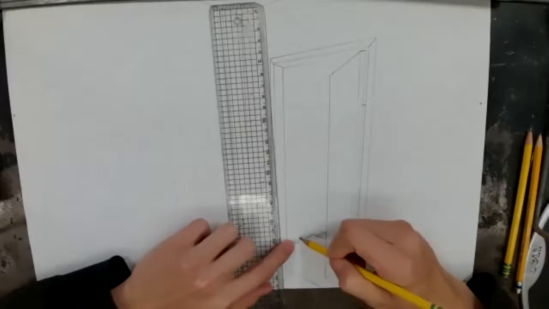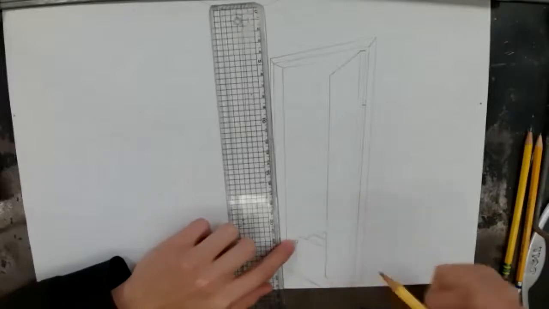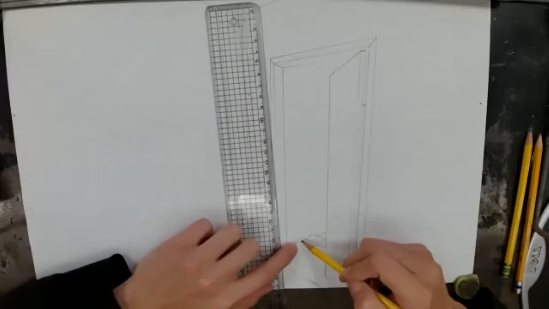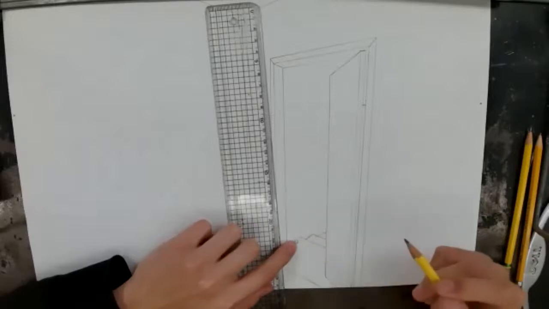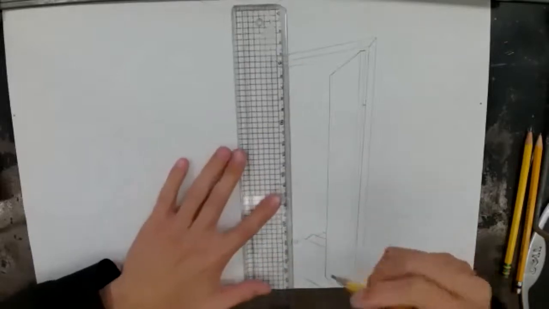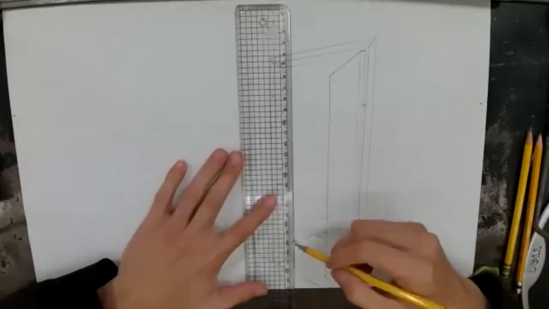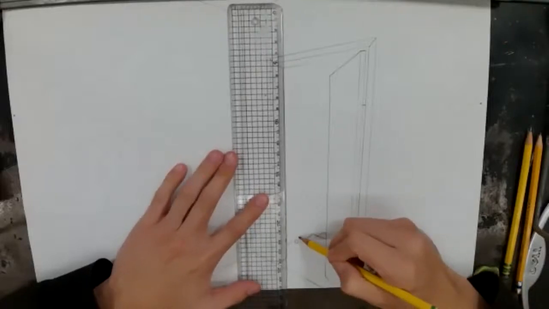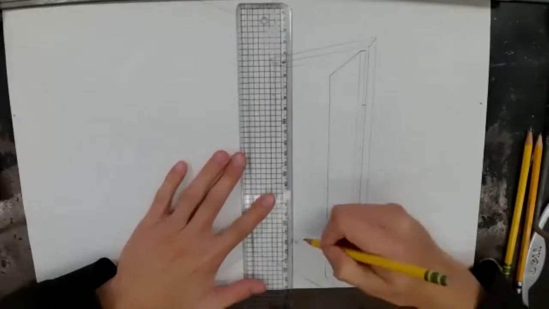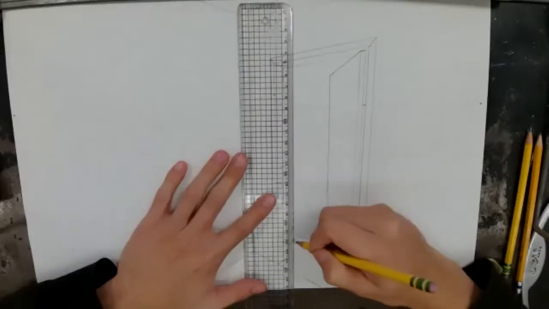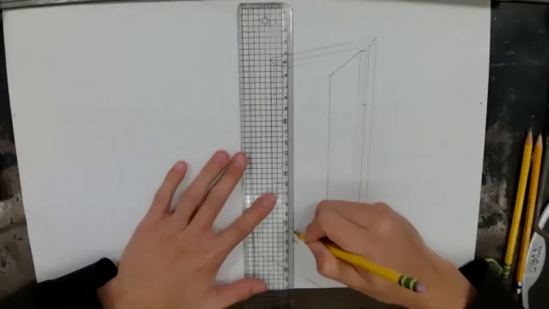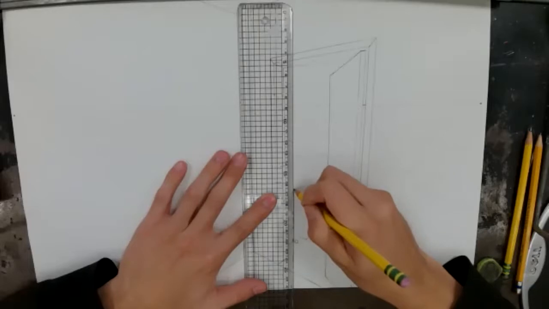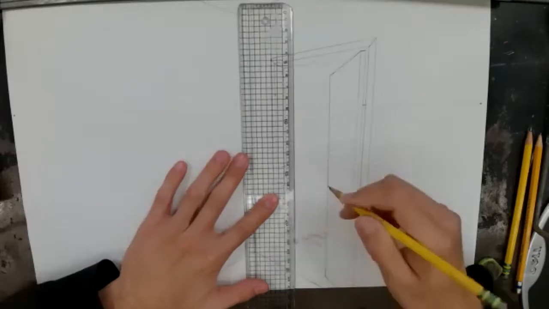I don't want it next to that corner because then I will hide that corner. I want to show that corner. So I move the circle a little to the side, to not hide this corner. So that's my rail.